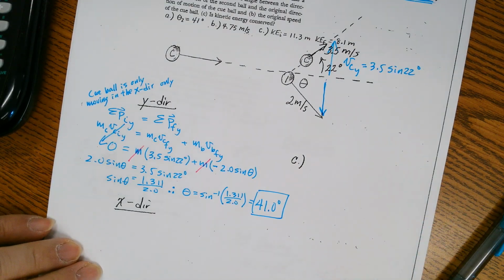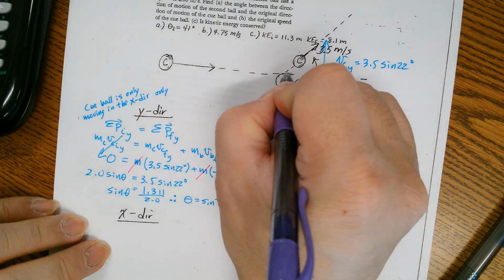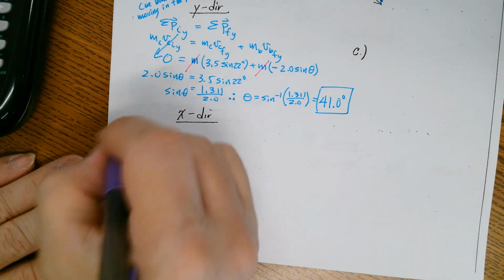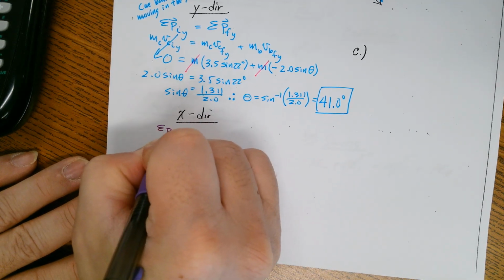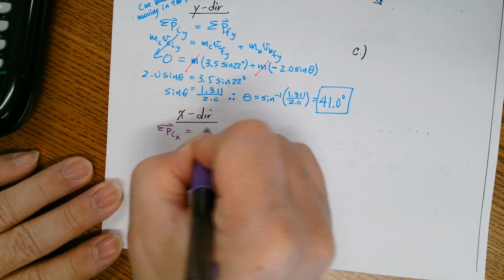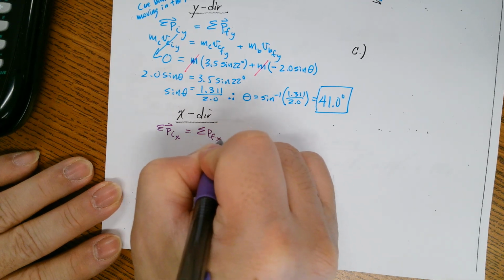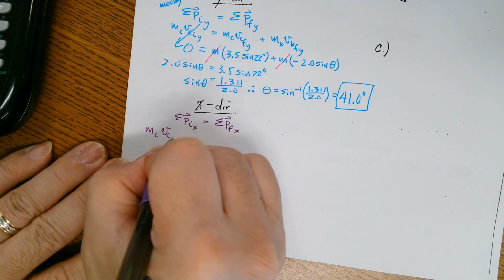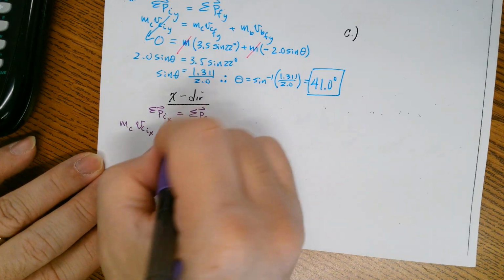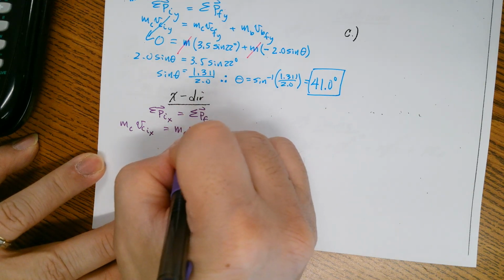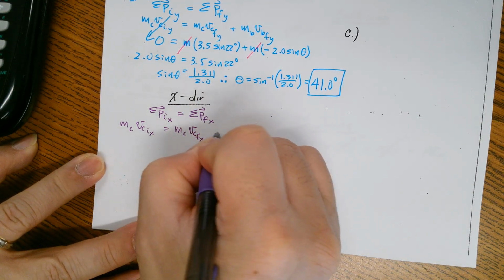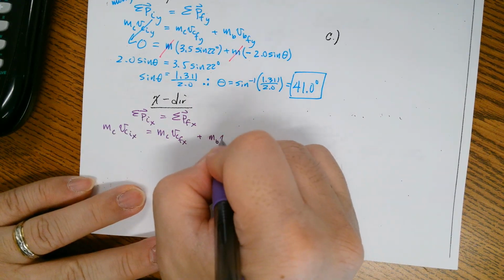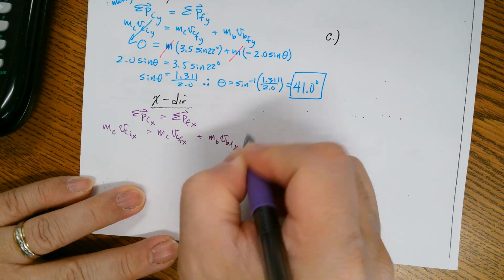Well, now we can calculate the x components, right? So here, we have the sum of all momentum initial in x must equal the sum of all momentum final in x. Initially, I have the mass of the cue ball times the velocity of the cue ball initial in x is equal to the mass of the cue ball times the velocity of the cue ball final in x plus the mass of the billiard ball, incident ball, times the velocity of the ball final in x.